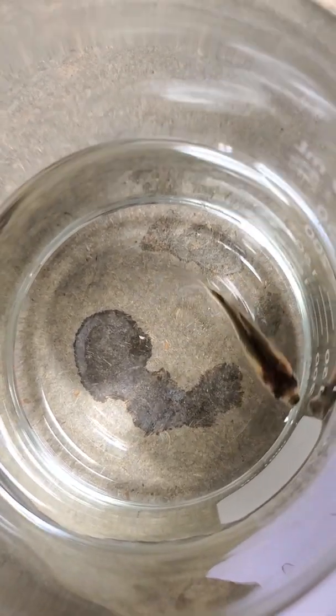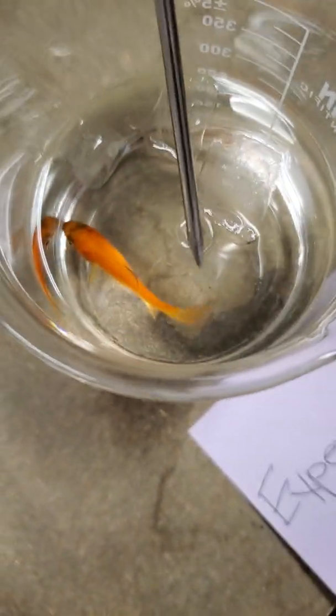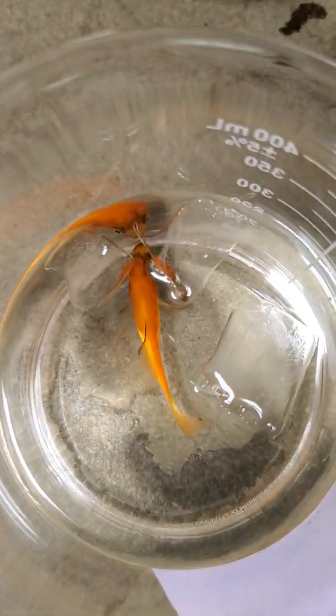And time. We're going to move on to our experimental goldfish. It is 12.4 degrees Celsius is the temperature. And start.